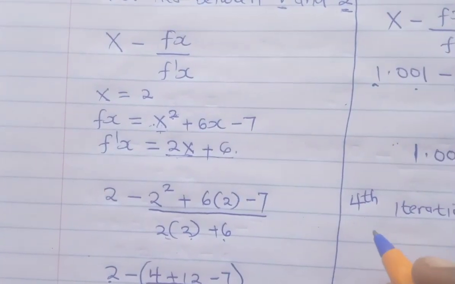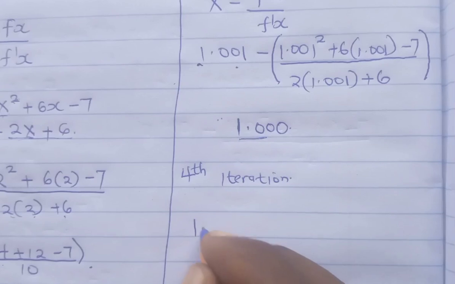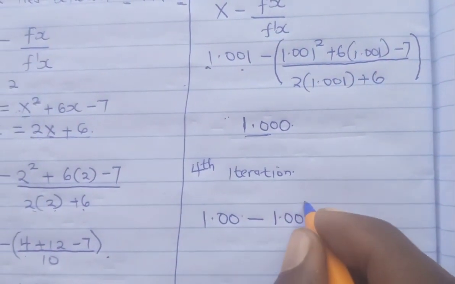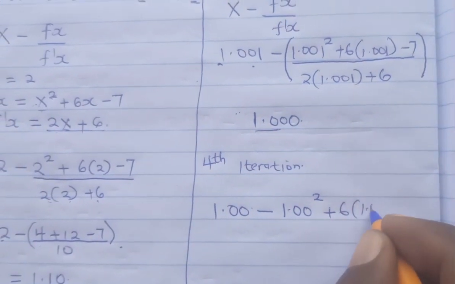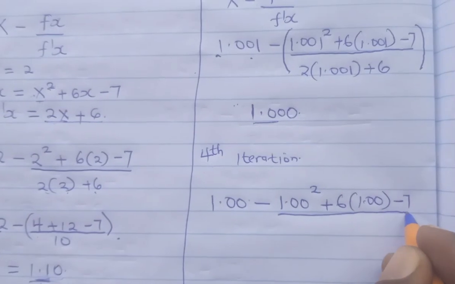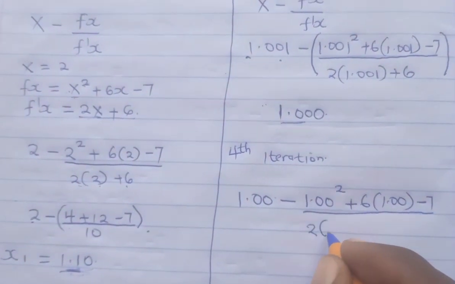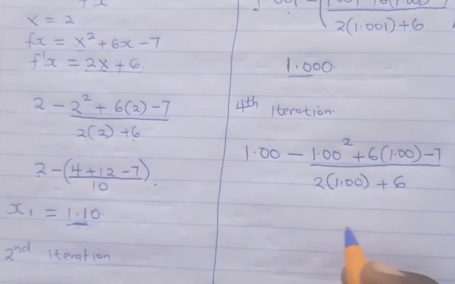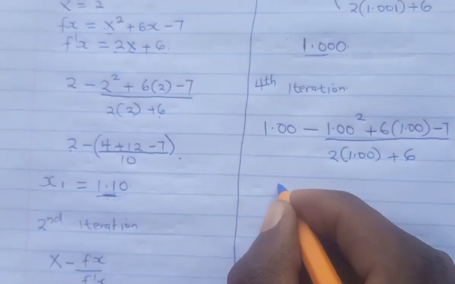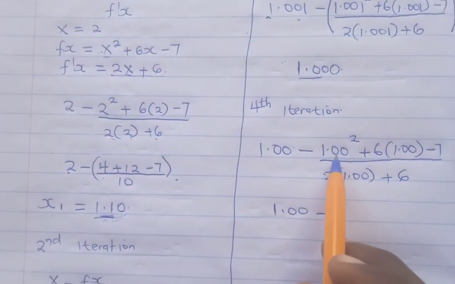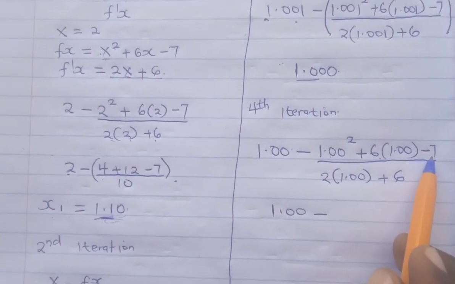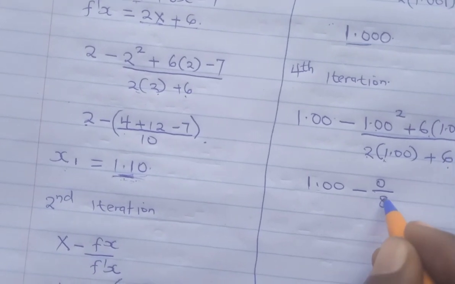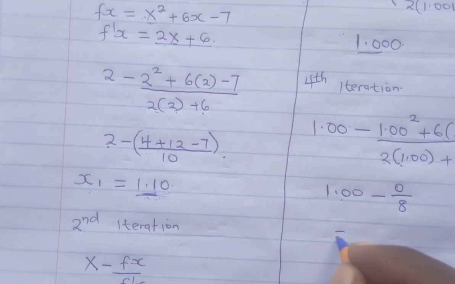The formula is just the same. Our x is this one here, 1.00 minus 1.00 squared plus 6 into 1.00 minus 7 all over the first derivative of x, which is 2 into 1.00 plus 6. So you're going to get 1.00 minus, this one is going to give us 1 plus 6, which is 7. 7 minus 7, it is 0. So 0 over, this one is going to give us 2 plus 6, it is 8. So 1.00 minus this one here, going to get 1.00.